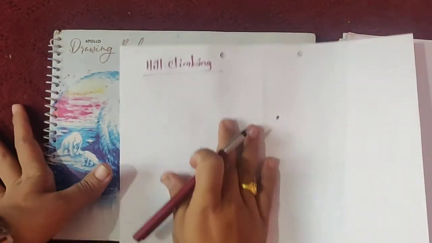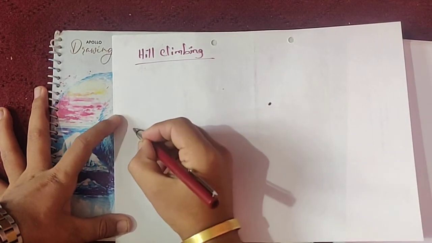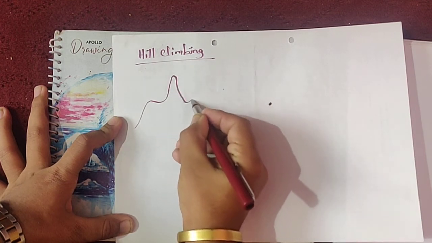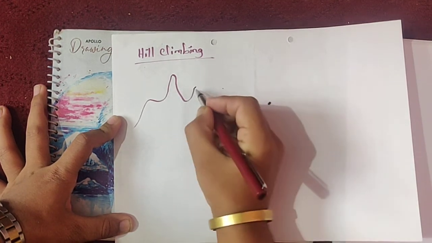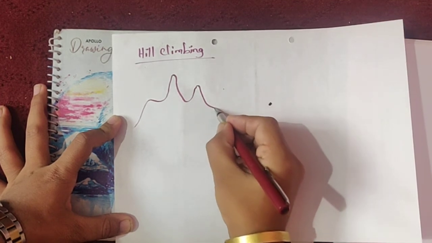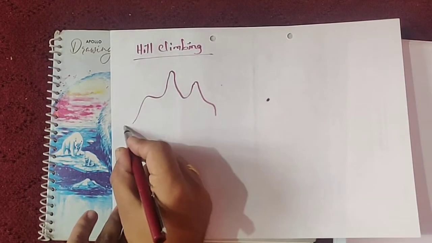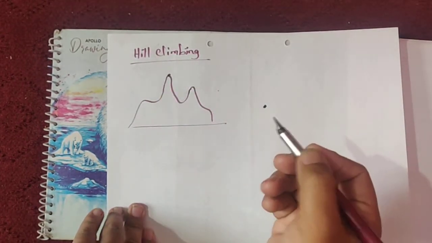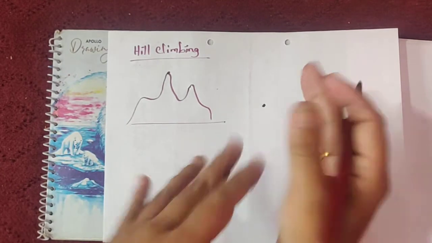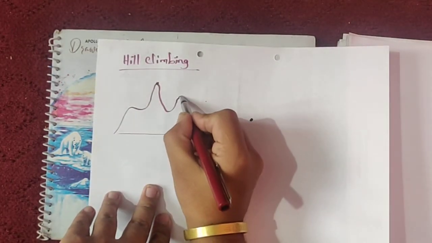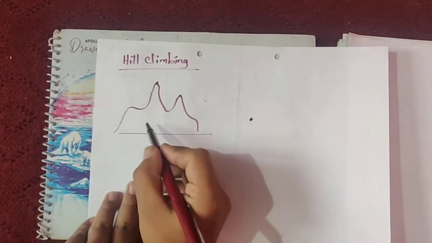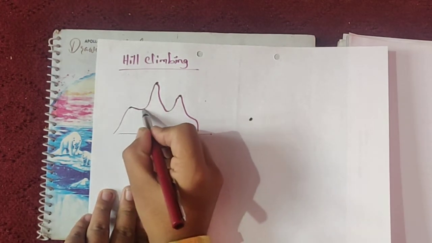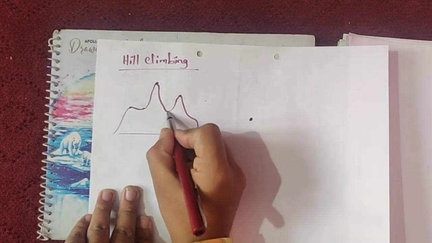So let us consider a hill like this. This is our global maximum value in a solution, and this is our local maximum, and this part is known as shoulder. This is a plateau, and this is a valley.